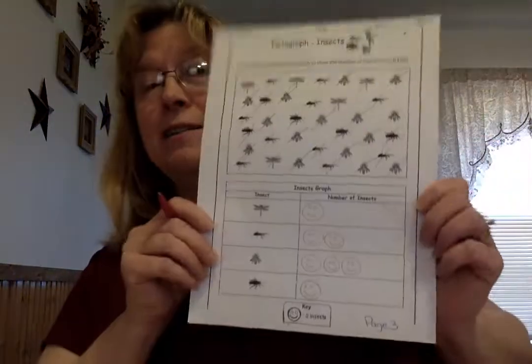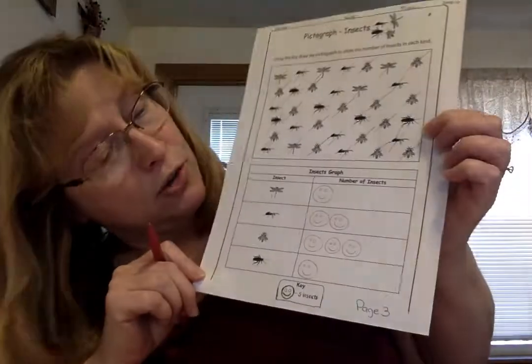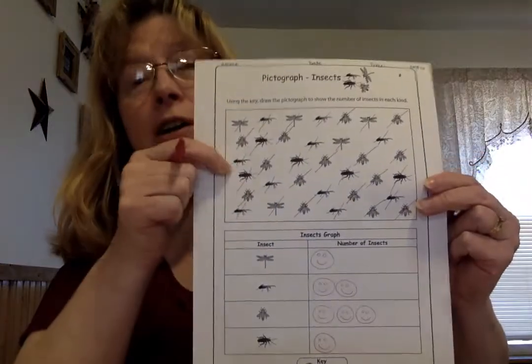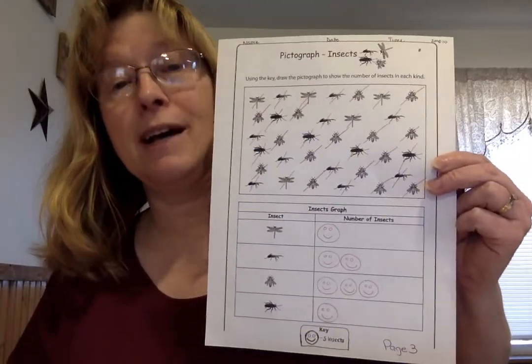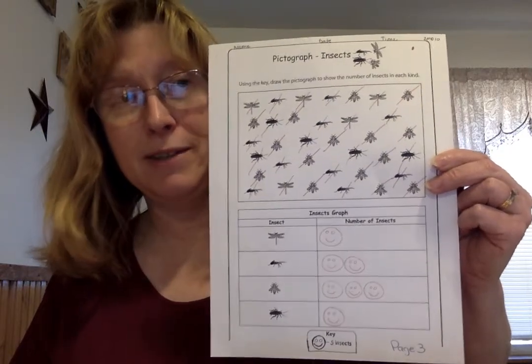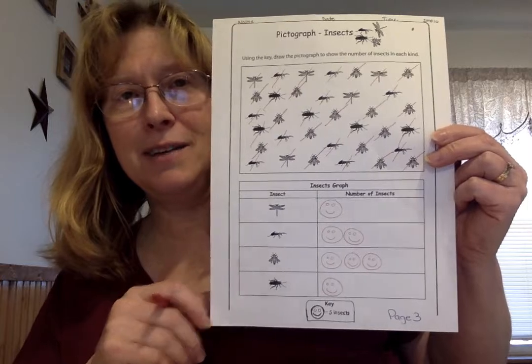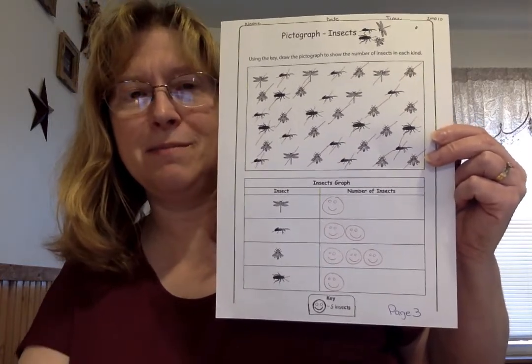So that is the end of today's lesson. It was a little short one, but we wanted to show you how you would count by 5s, and to make sure you cross off as you count up your data so you don't accidentally count something twice or forget to count something. And that's it for today. We'll see you tomorrow for the last lesson on picture graphs. Bye, everyone.